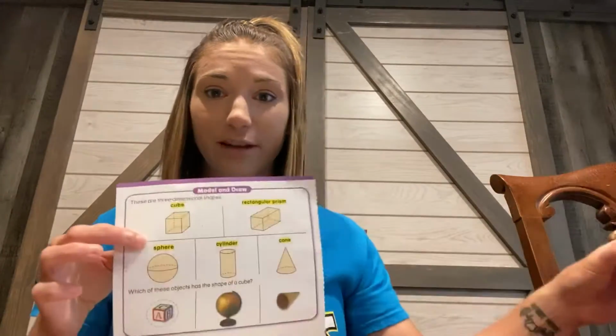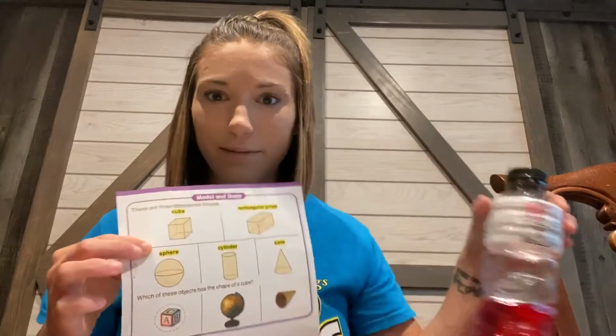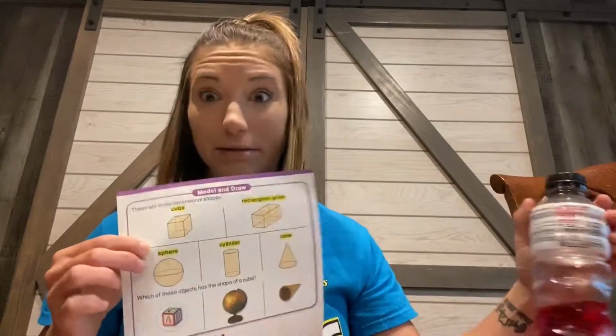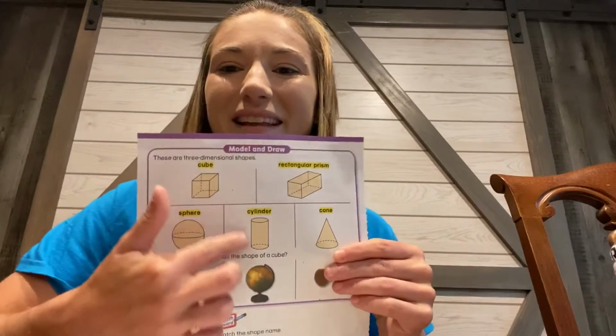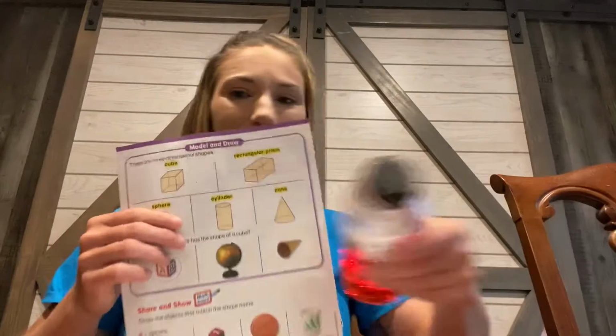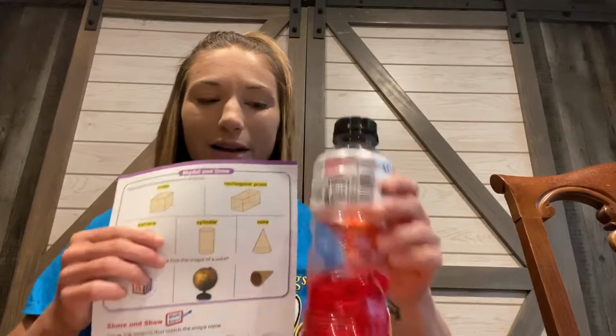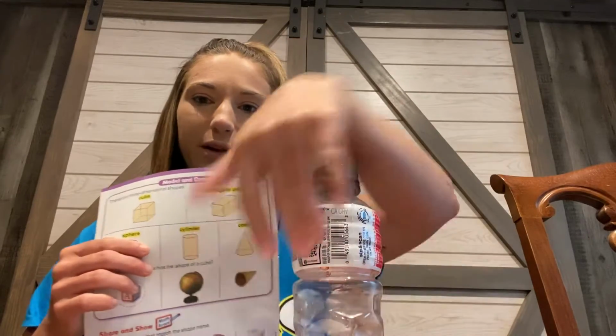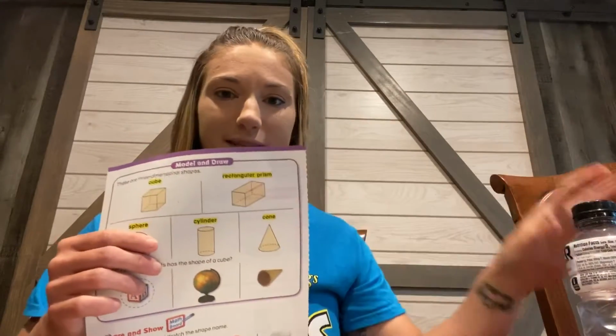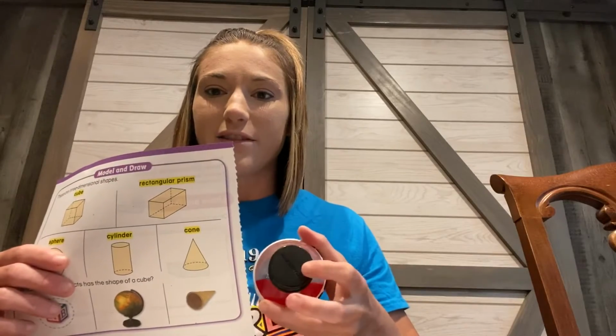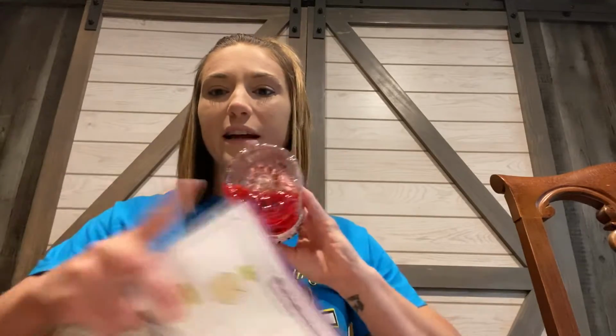Next is a cylinder, like Miss Hearn showed you her Powerade bottle. Okay, it's a cylinder. It's got the circle on top, it's got the circle on bottom, and it's rounded all the way around. Okay, so it only has two faces. Whenever I say face, I mean like there's the face, that's the circle, and that's the face.